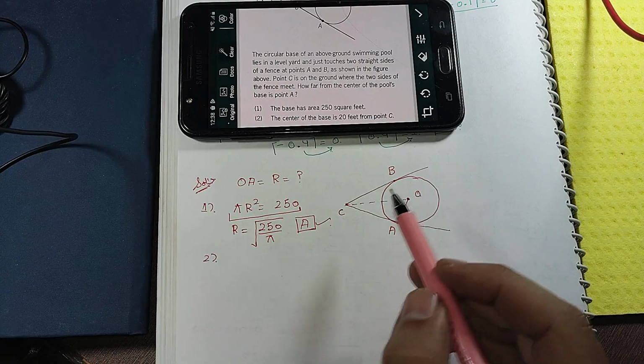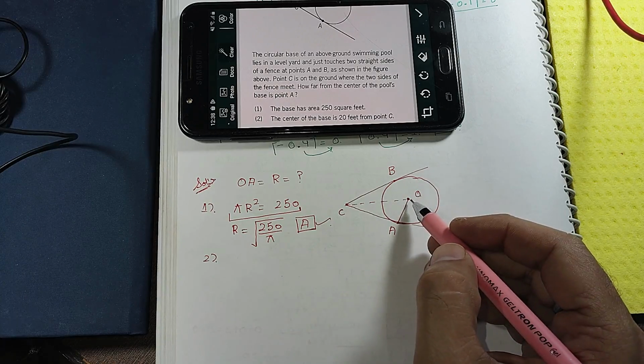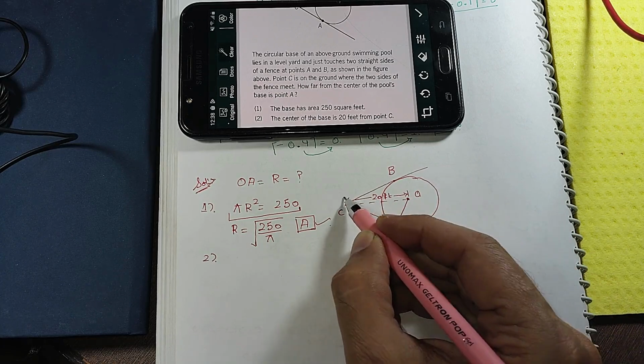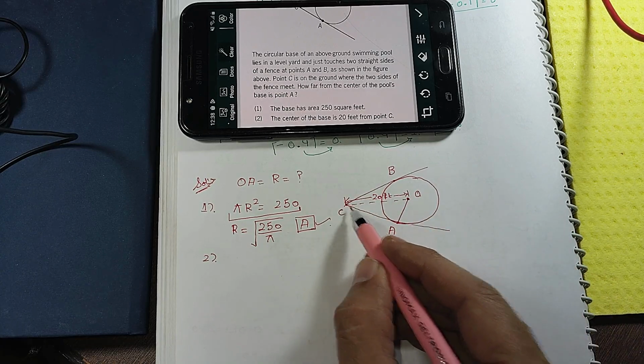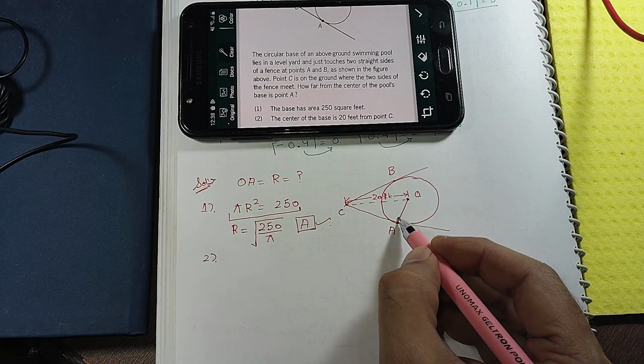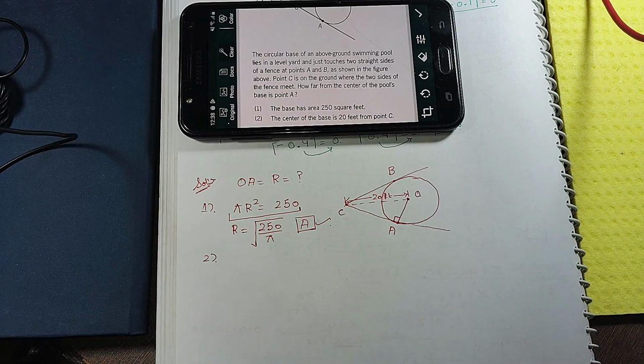Statement 2 tells me that the center of the base is 20 feet from point C. So this is 20 feet, right? Now we know that the tangent drawn from an external point to the circle is perpendicular to the radius. So this angle is 90 degrees, right?